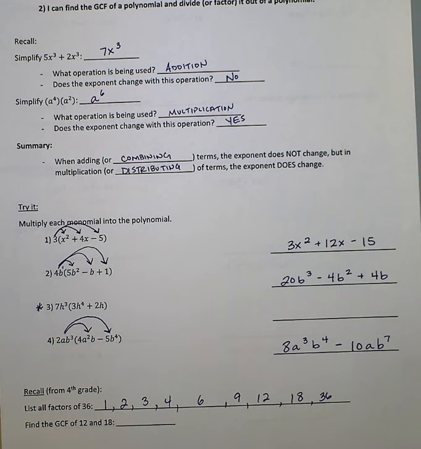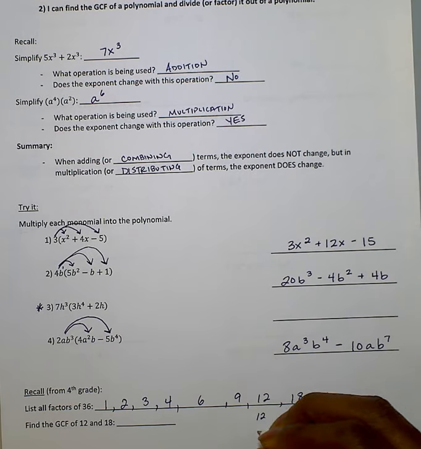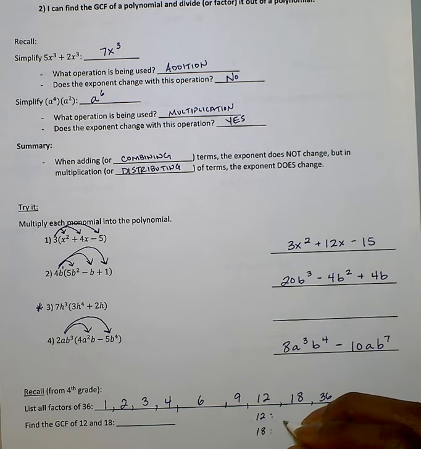Now the greatest common factor is the biggest number that goes into both numbers. So now we have the task of finding the greatest common factor between the numbers 12 and 18. The long way to do this, and the better you are with number facts, the easier this will be, is to list out those factors. I usually like to find the prime factorization.